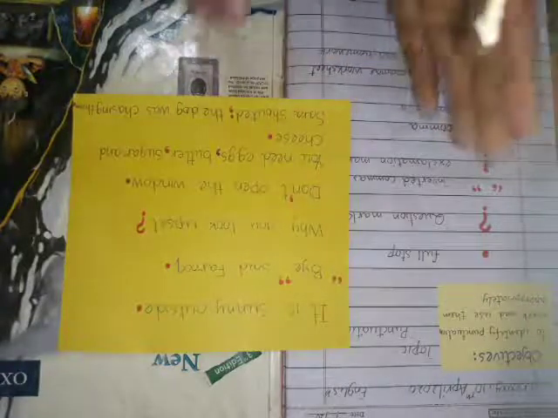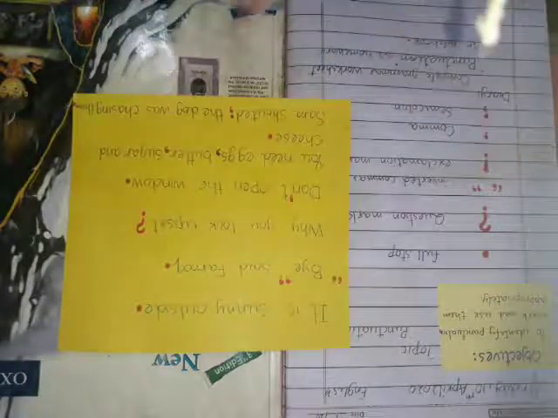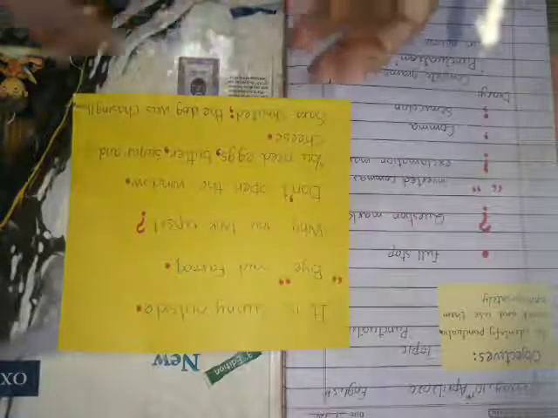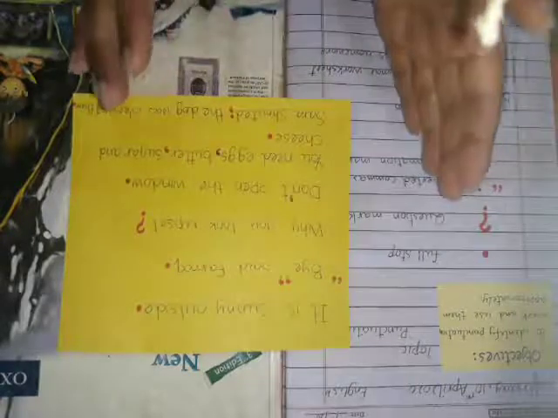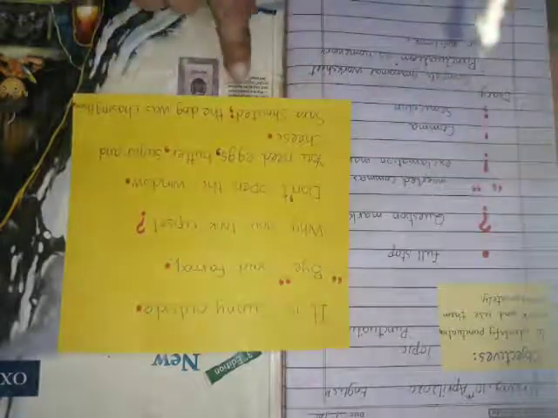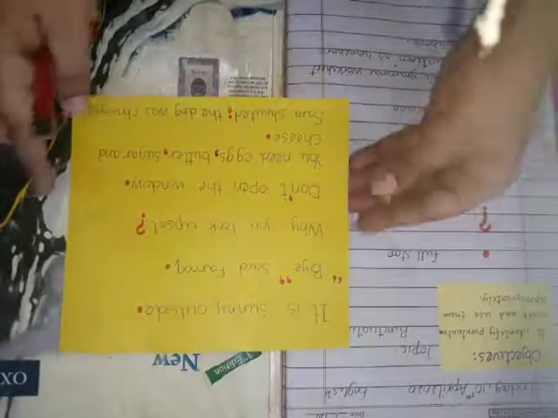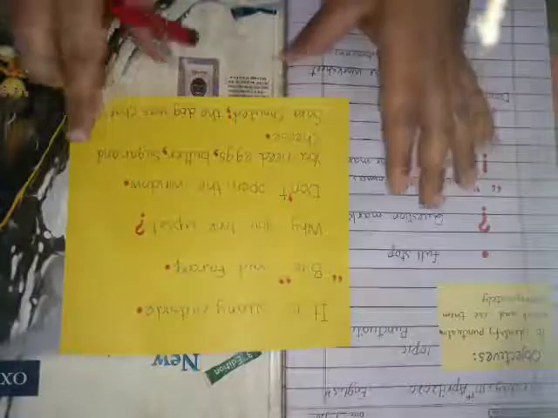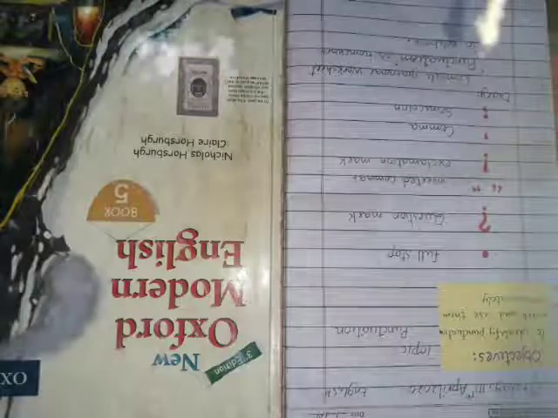When we have to link two clauses, parts of sentences that give us complete sense, with a verb and subject, we call it a clause. And to join two independent clauses, we use a semicolon. All right, so these are the examples for how to use punctuation marks in a sentence. I hope you have understood this.